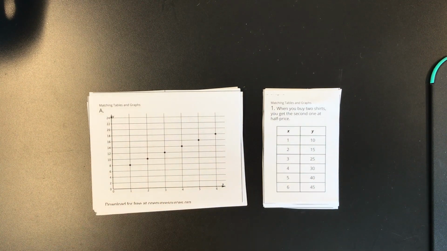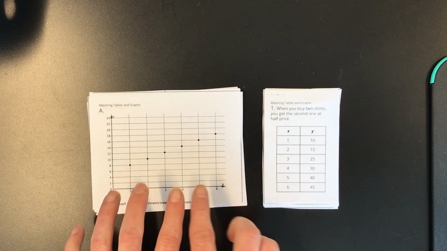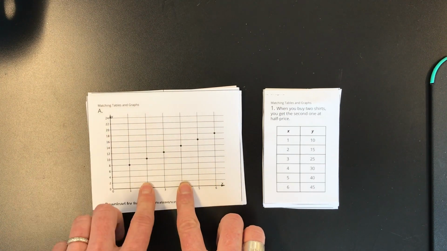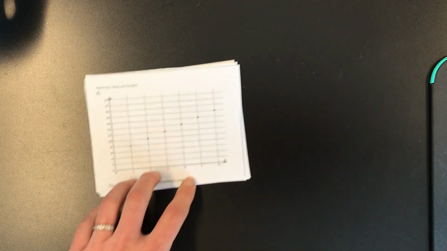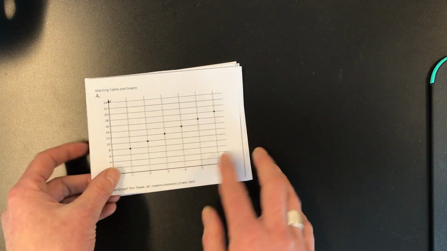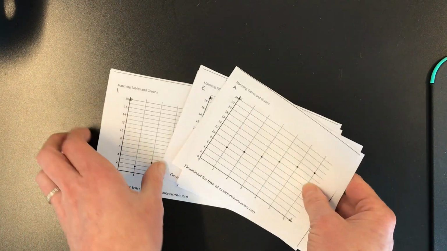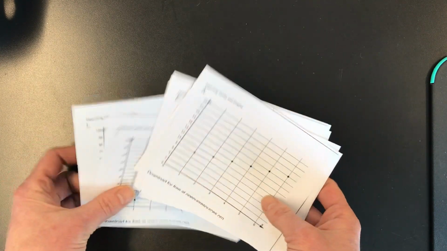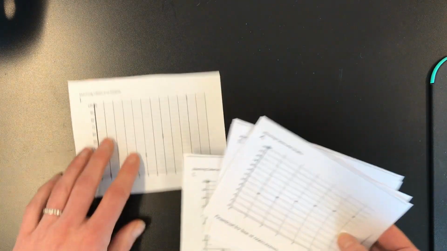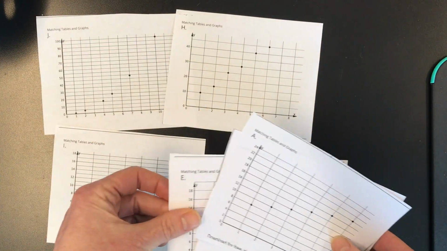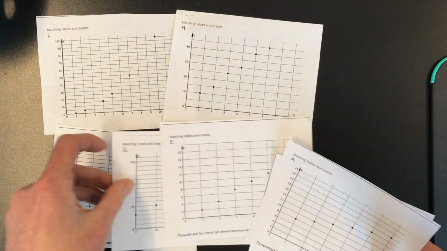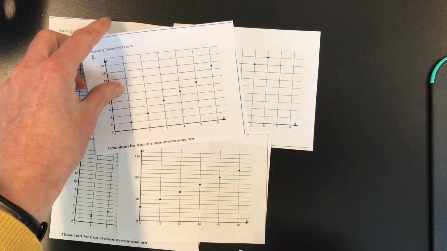The first thing I want you to do in this portion of the lesson is, eventually you're going to match tables with graphs. But the first thing I want you to start by doing is just looking at the graphs, and you should have 10 of them. You can come see me directly and I'll give you this packet. You should have 10 different graphs, and they all look slightly different. I want you just to make some close observations about what you notice about these graphs.